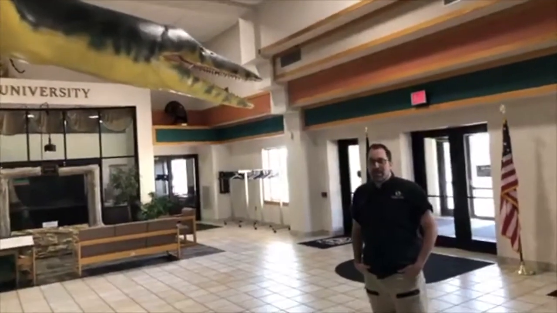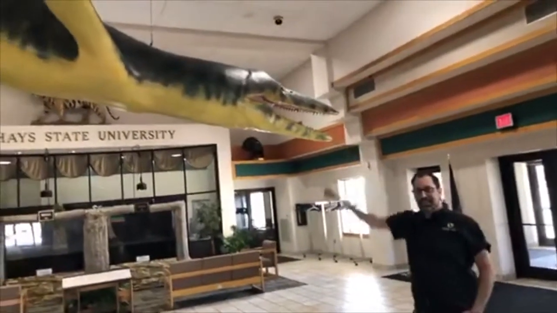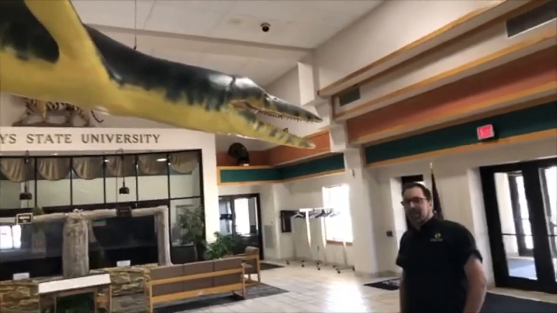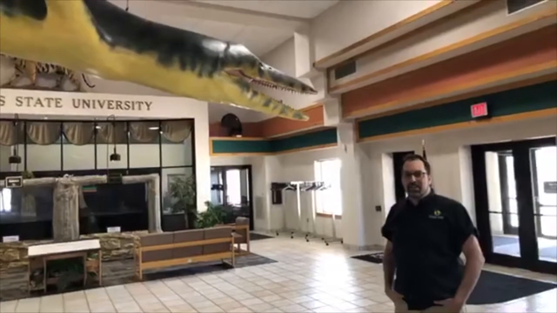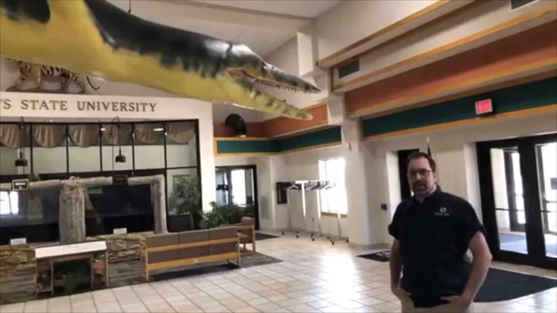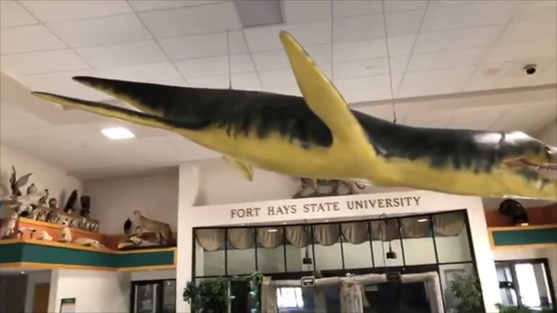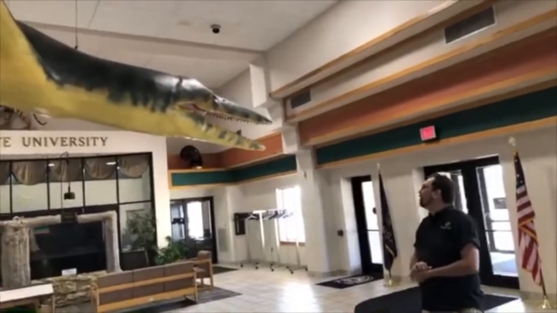So we're talking today about things like this. What is this? Well, this is a Megacephalosaurus. A mega what? A Megacephalosaurus. You know, mega means huge or big. Cephalo means head. Saurus means lizard or reptile. It's a big-headed lizard. Doesn't look like a lizard. Is it really a lizard? It's a lizard. It's a reptile. It's a marine reptile.